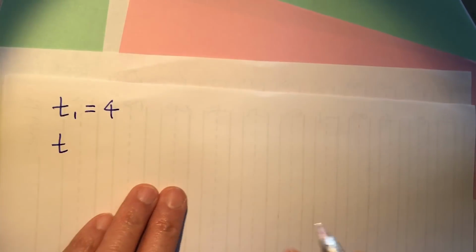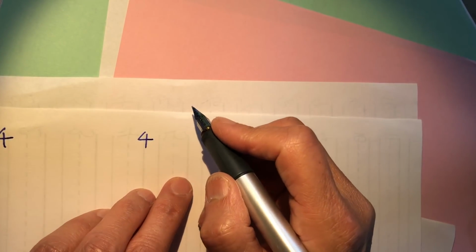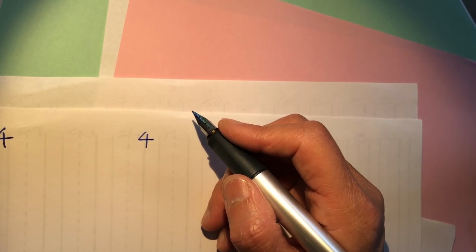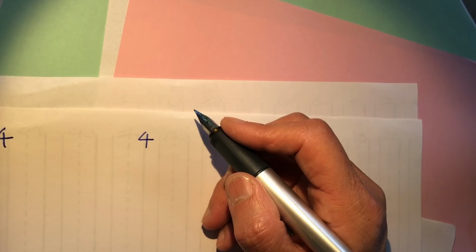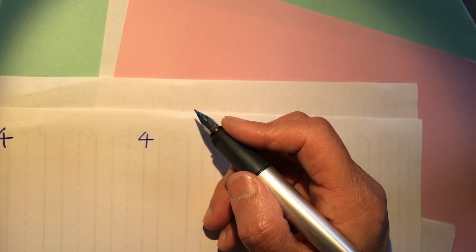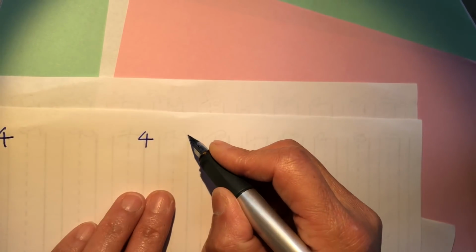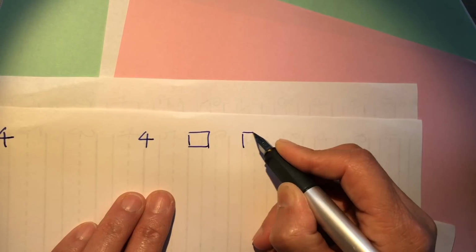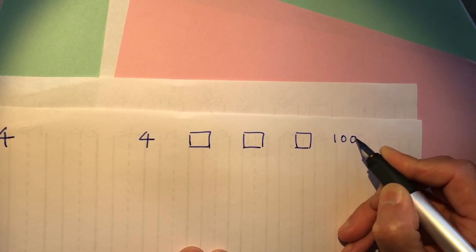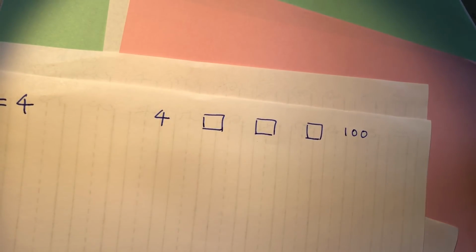We need to insert 3 geometric terms, 1, 2, 3, until it reaches 100.